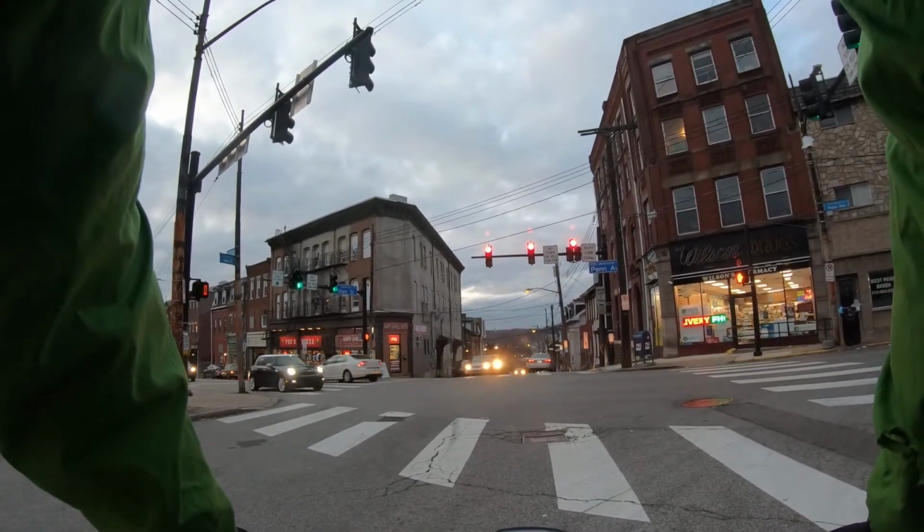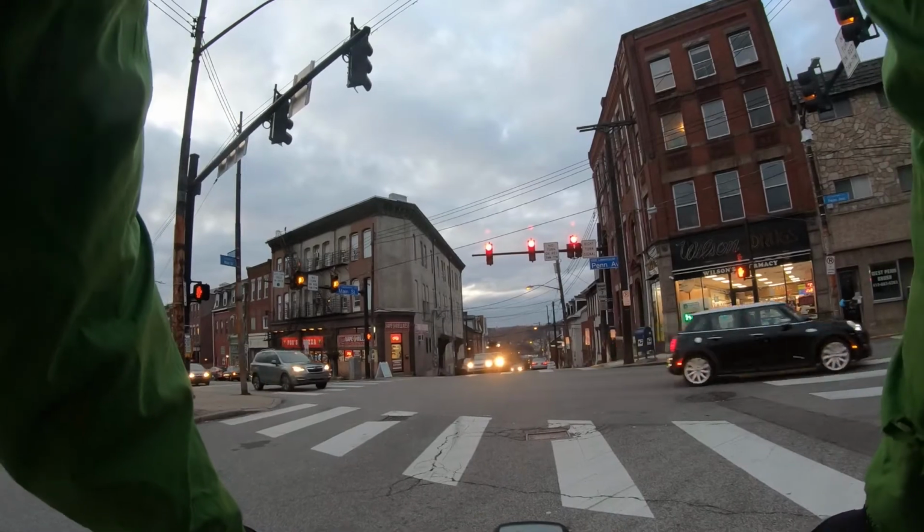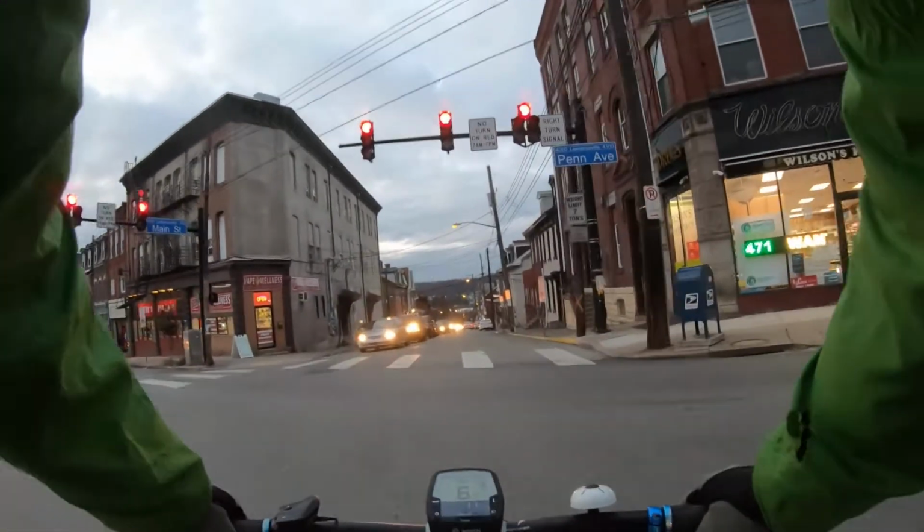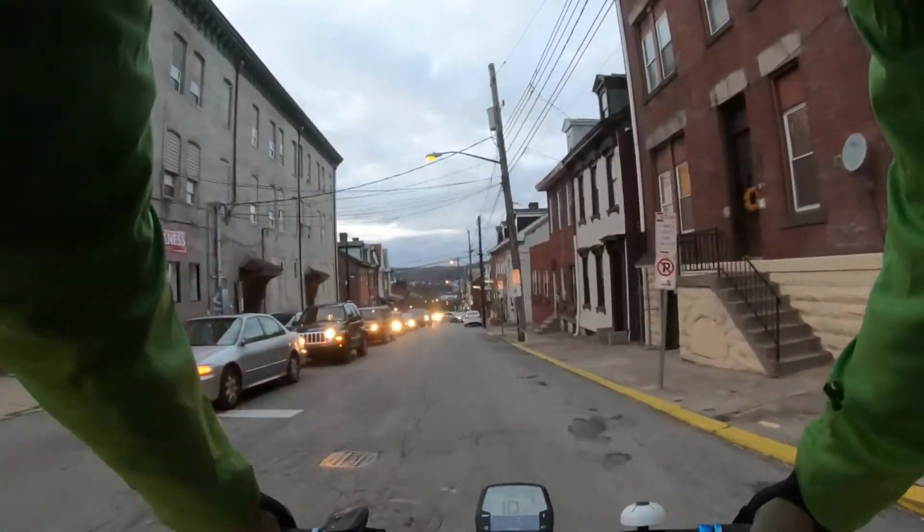It's an interesting town, that's for sure. A mix of Trump country and urban liberalism, I guess, or something.